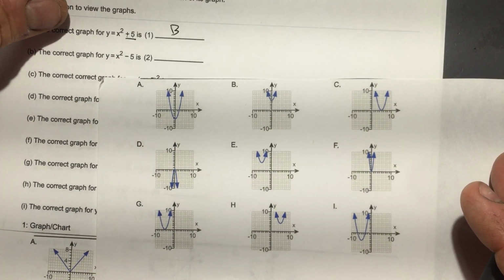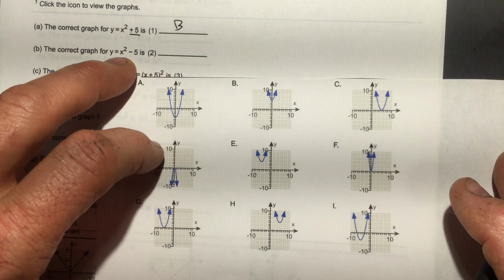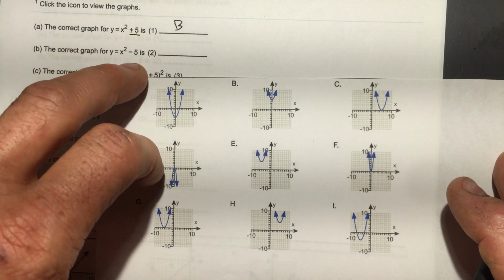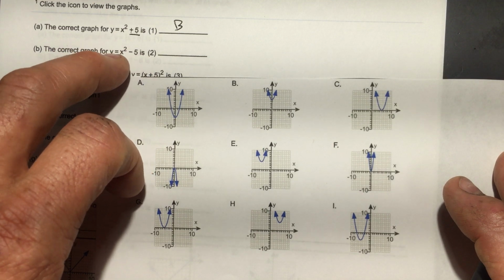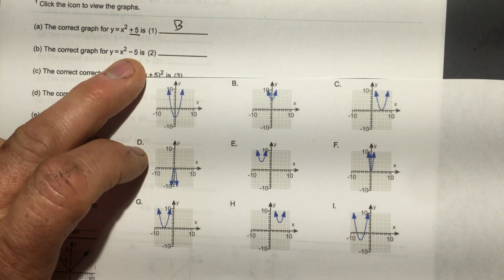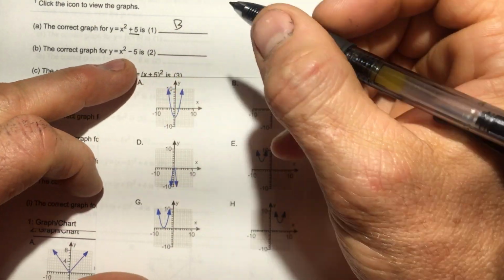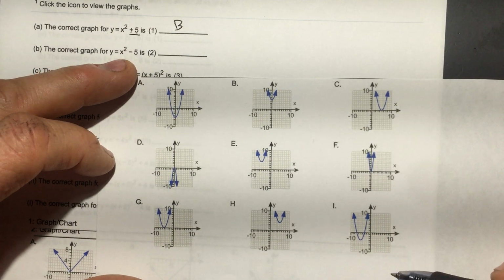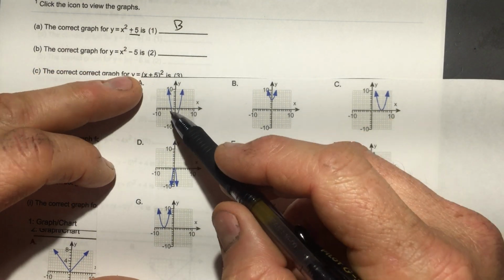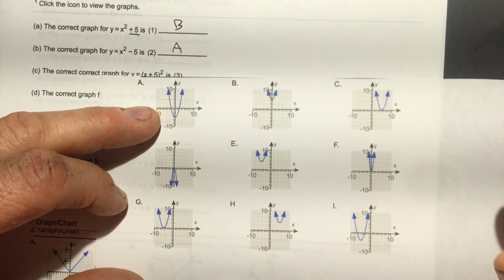Okay. What about number 2? Or B, whatever, part B. What's going on here? All right, this is the same kind of thing where the 5 is not getting squared with the x. So this is just going to move it vertical. Okay, so it's down 5. So now look for the one that moves down 5. Okay, that looks like A right here. So that's A.